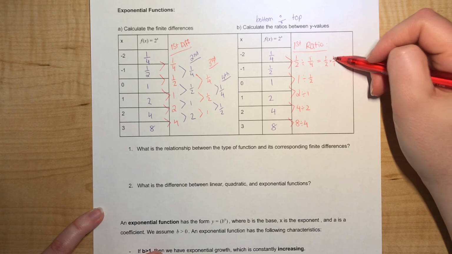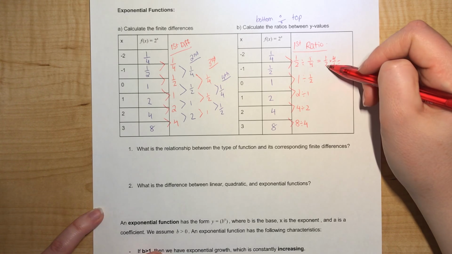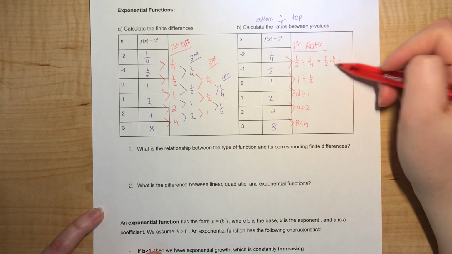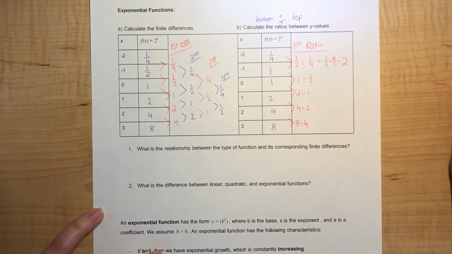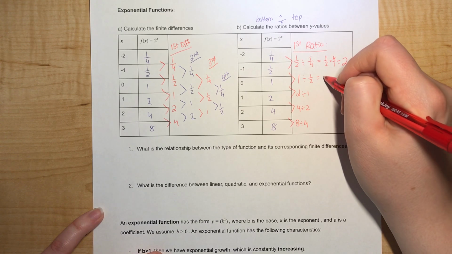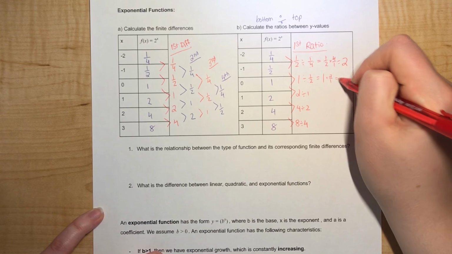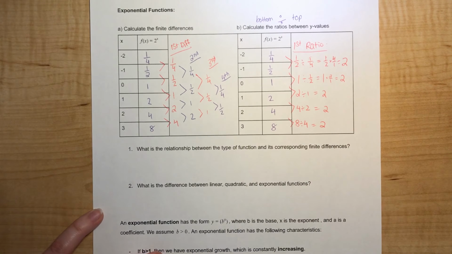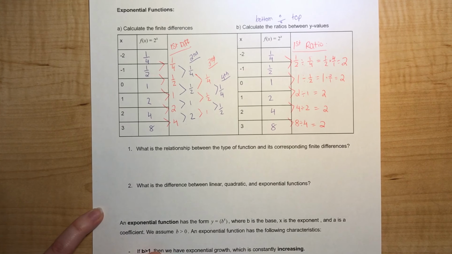All right, our numerators multiply to give us 4. Denominators are multiplying to give us 2, and then 4/2 is a nice 2. All right, that's pretty good. 1 divided by 1/2, same thing. This guy flips. 2, 2, 2, 2. Okay, finally we got somewhere.